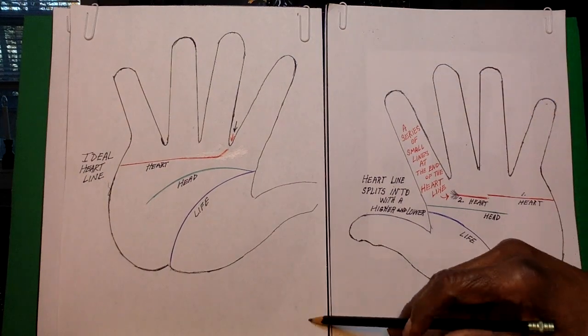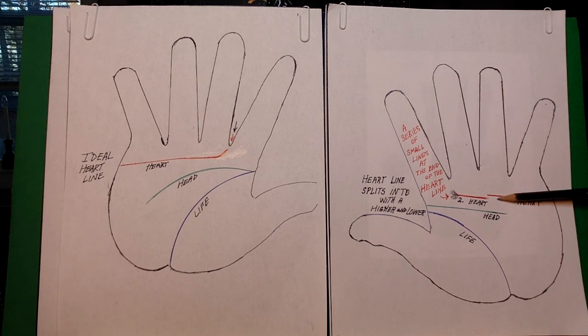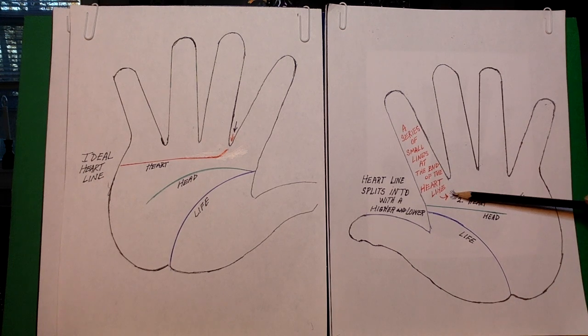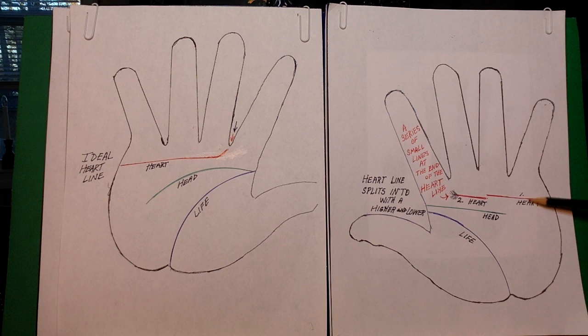And we have here several things going on. First off, we have the heart line splits. That is, it stops. And then it starts again on another level. That's why I have it listed as heart line 2. Heart line 1, heart line 2. This shows someone operating on 2 emotional levels. They have a more expressive social side. The one that's higher. They're more social.